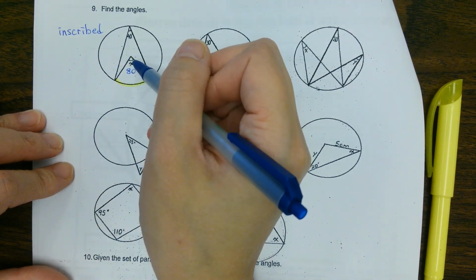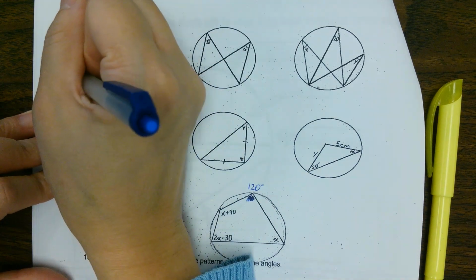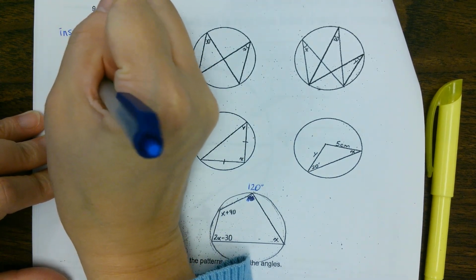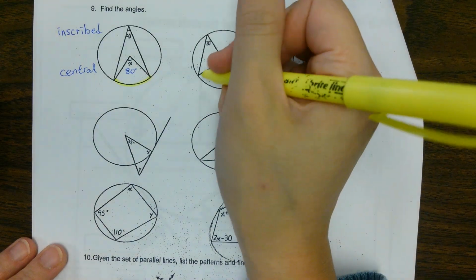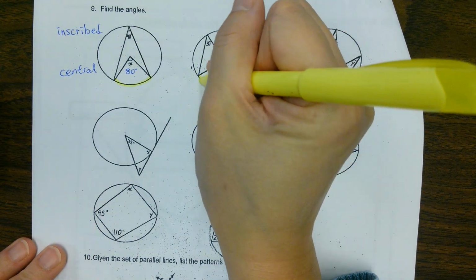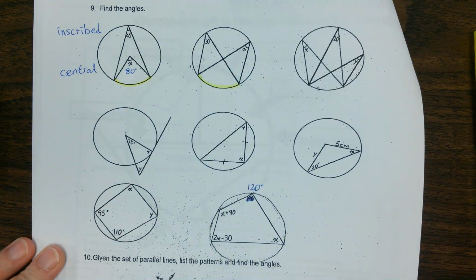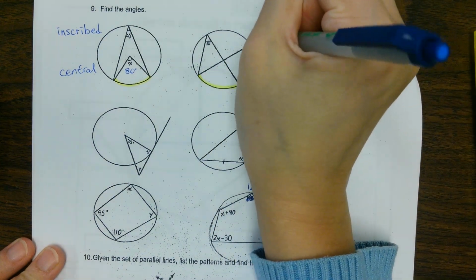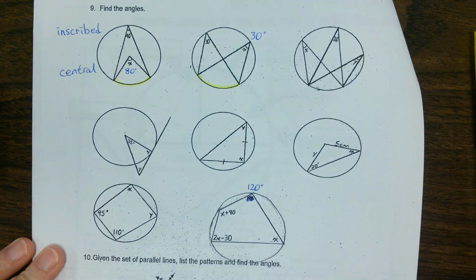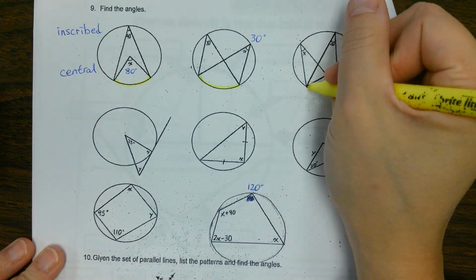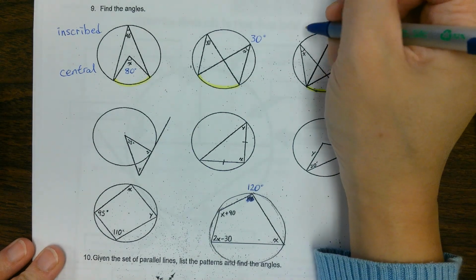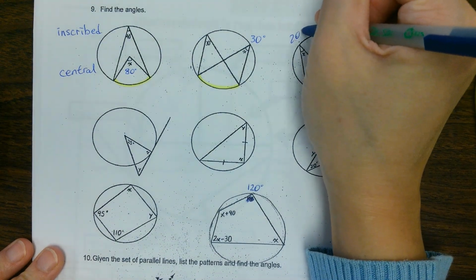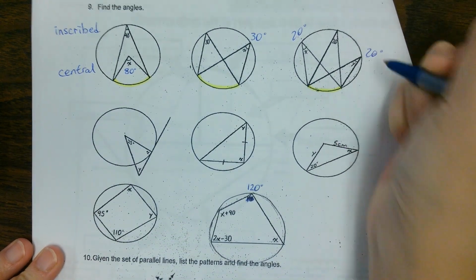And what about the x? This is called your central angle. Central. Okay. And then this one right here, this is my arc. So x is 30 degrees because both of them are my inscribed angles. Same idea right here. This is my arc. So x and y are both 20, 20, 20.